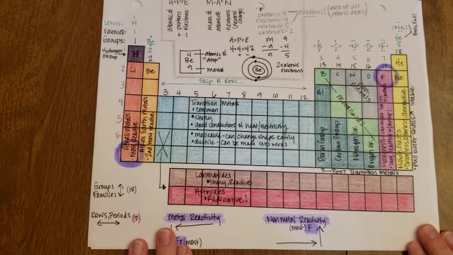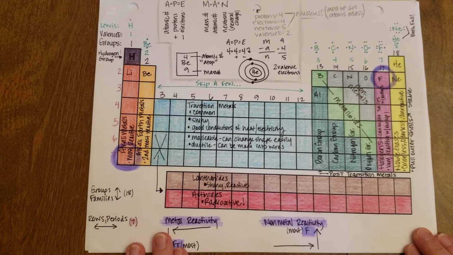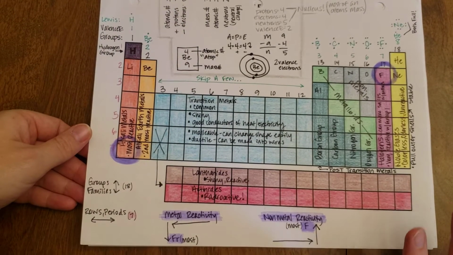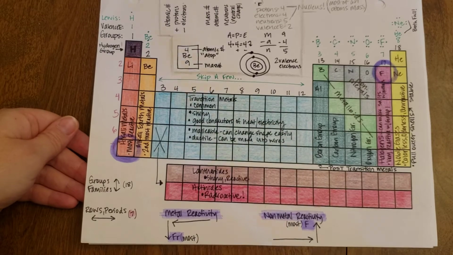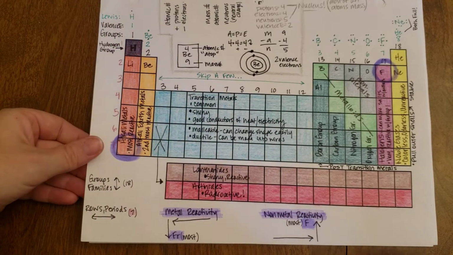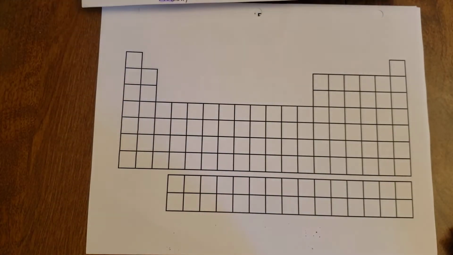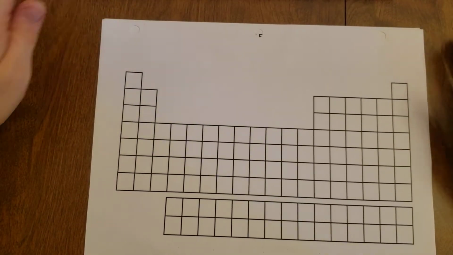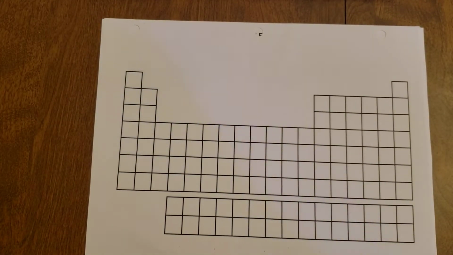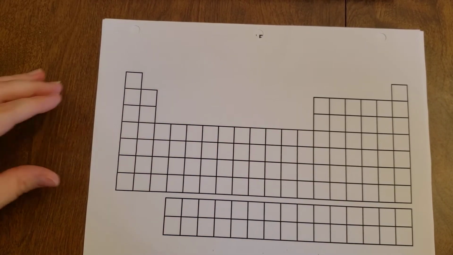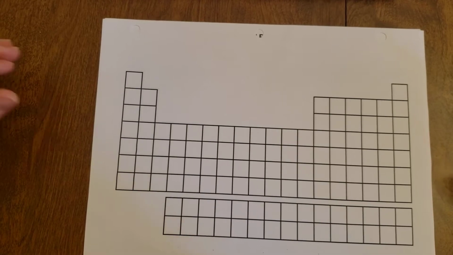So now that you've got an idea of what this is going to look like, I'm going to take you through it. So what I would suggest doing is not coloring yet, because it's a little bit hard to color or to write over top of what you colored. So we're going to start with a blank one. I'm going to move this one out of the way now. We're going to start with a blank one, and I'm going to go through and we're just going to start labeling. So there's a few elements across the top that I like to start with when we're labeling, just to give me an idea of where I am on the table.